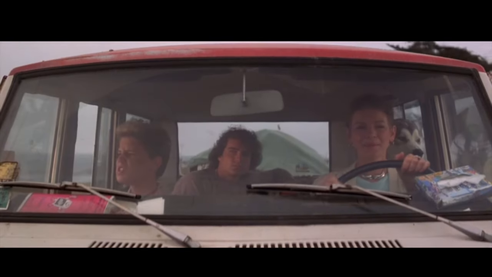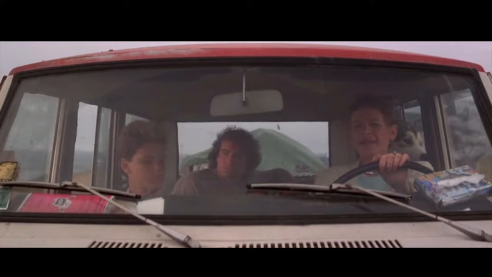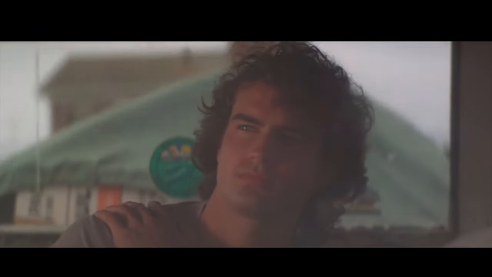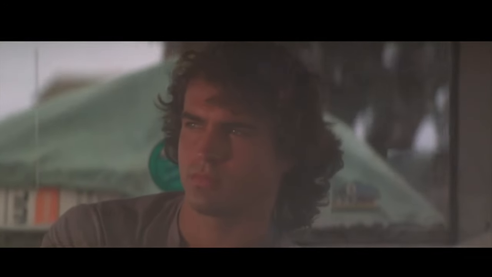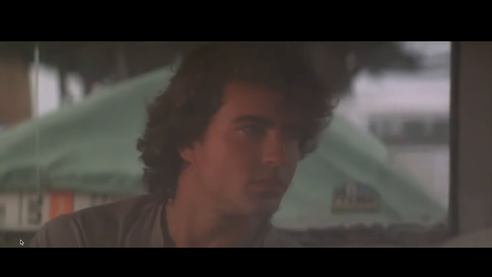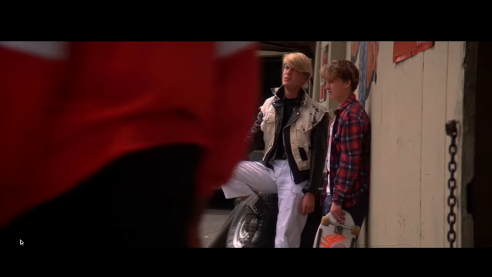So with the billboard here, we're obviously sort of establishing where we are, and we get our first little bit of foreshadowing here with the murder capital of the world on the back of the billboard. Now, let's just pause that here.